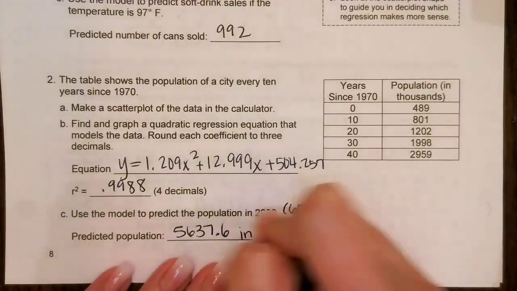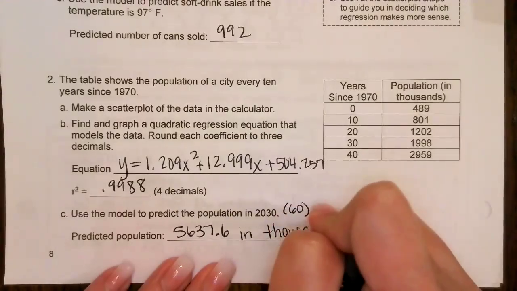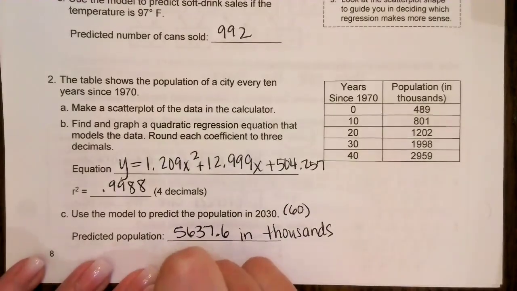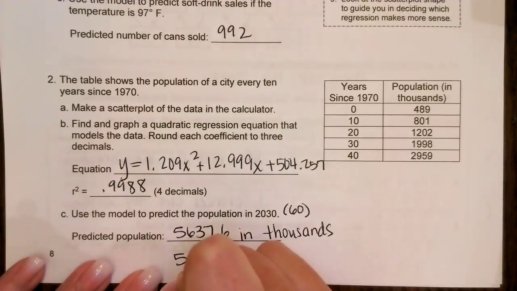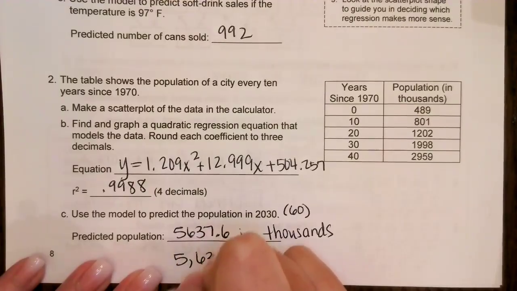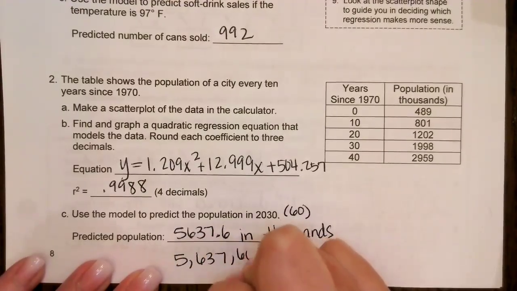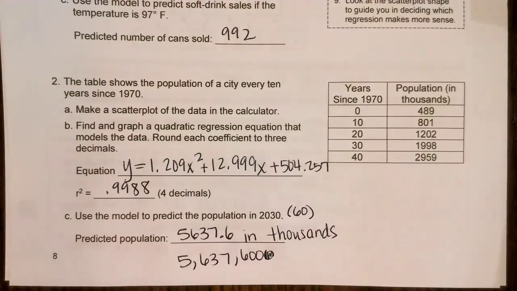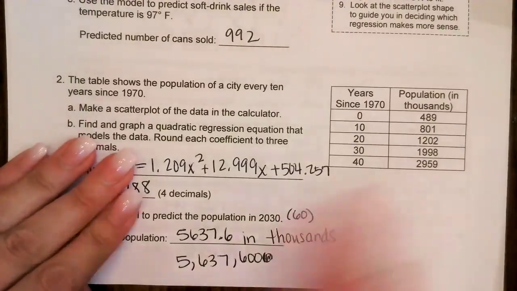And that is in thousands. Our table told us that. Okay. If you wanted to actually write it in thousands, we could also write 5,637 million. Oops, one too many zeros there. There we go. So we can multiply it times the thousands in order to get the population number value itself. All right.